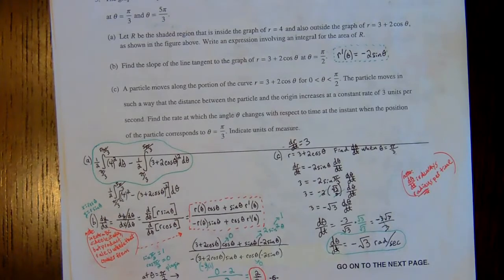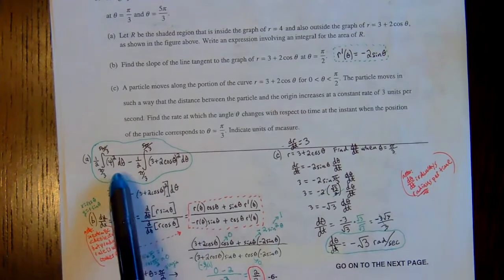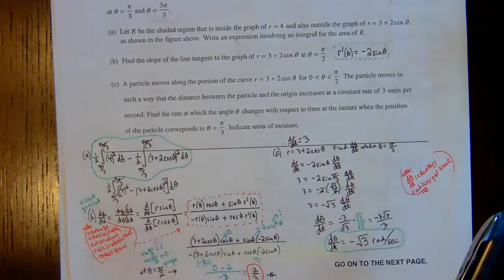Now, this is a no calculator problem, right? A lot of times this polar or parametric stuff will be on the calculator part of the test, but this is one where it's on the no calculator part. So they didn't want us to actually integrate that. That's nice. I just have to set it up and be done with it.